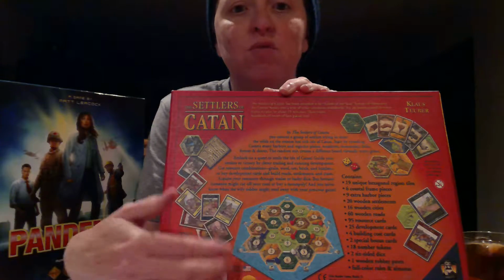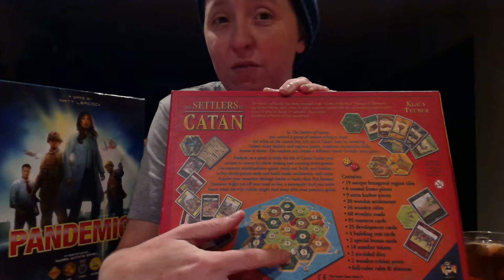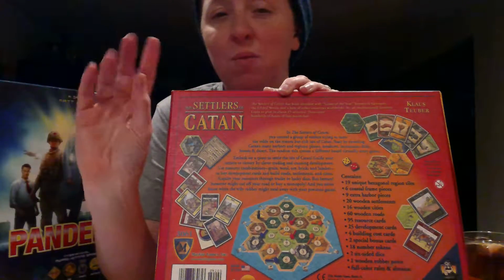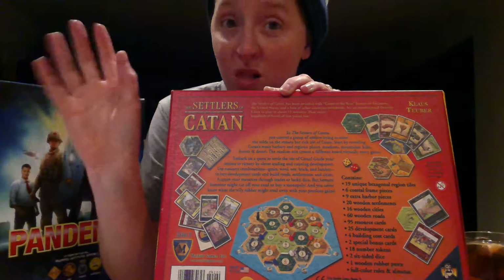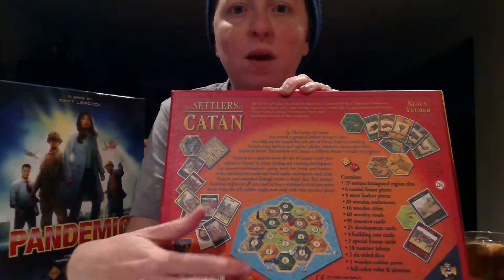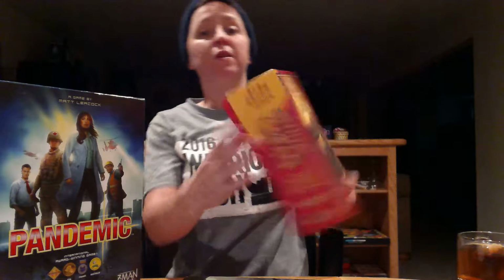And what that means is that you can rearrange both the board and these little circles that have numbers and letters on them into, seemingly, not infinite, math, a lot of different combinations, which changes at least a little bit the way the game is played every single time. So, that is Settlers of Catan.